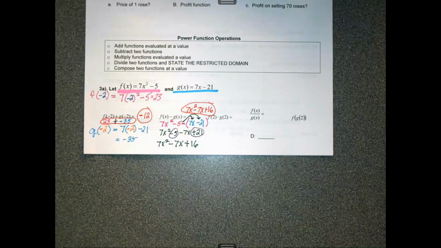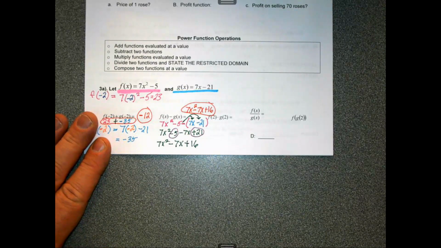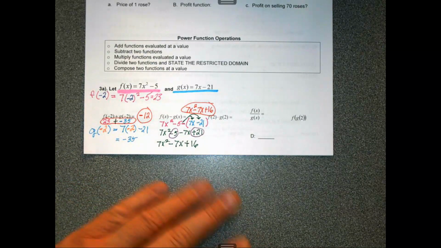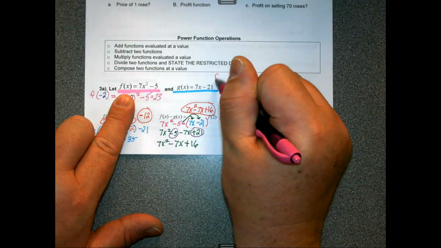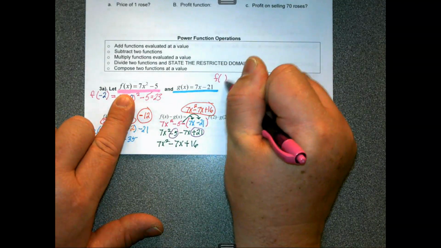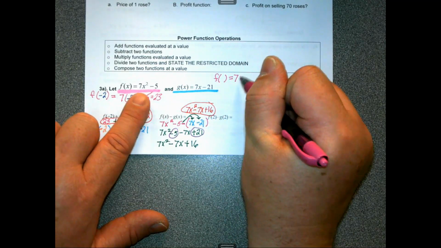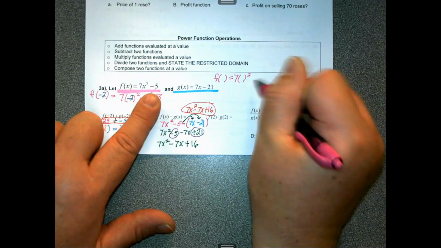All right, next one. I do have values for my x, so I'm going to have to compute first. So I'm going to take my f of x. Wherever there's an x, I'm going to put parentheses. f equals 7 parentheses squared minus 5.